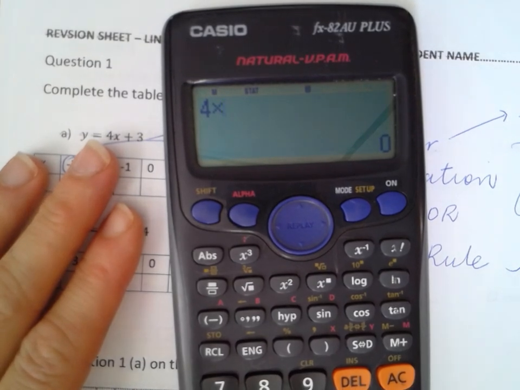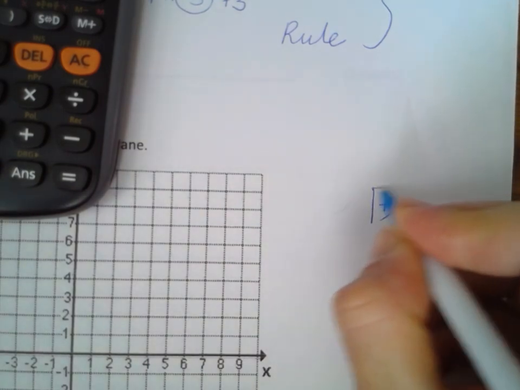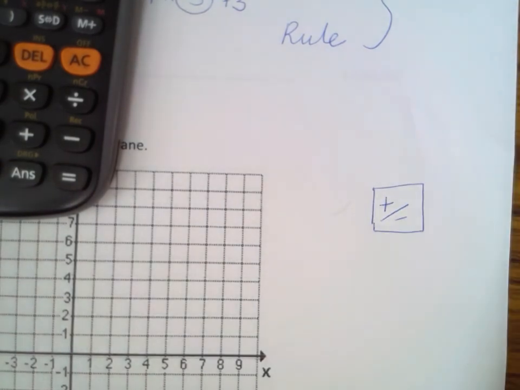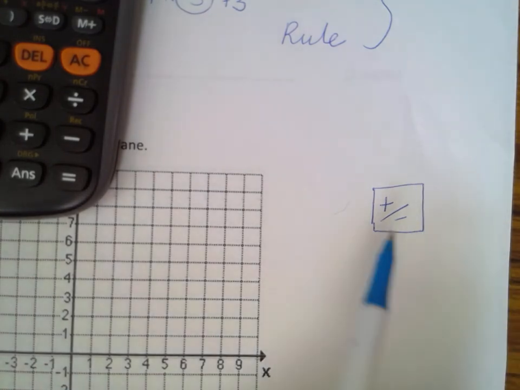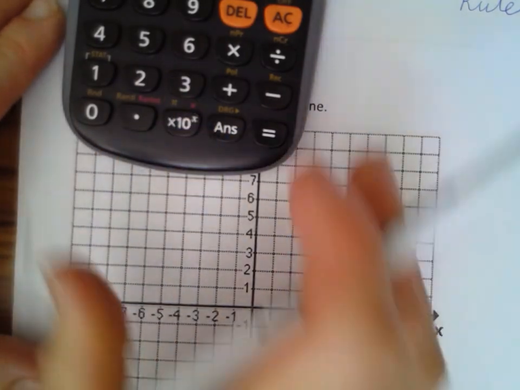On my calculator here it is this button here. But on your calculators in your classroom it's a button down the bottom of those pink calculators that look like this. It's telling your calculator to switch from a positive to a negative number, and it sits down the bottom of your calculator in the classroom.